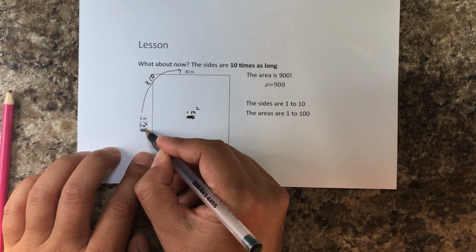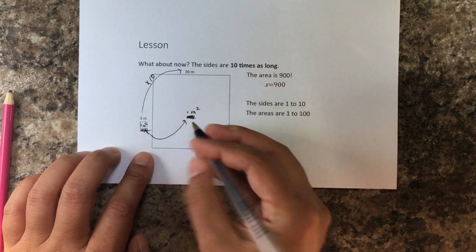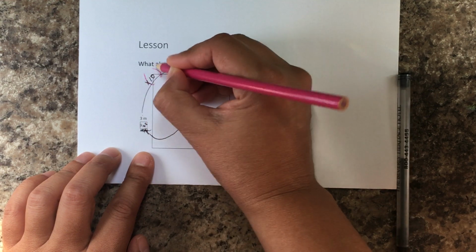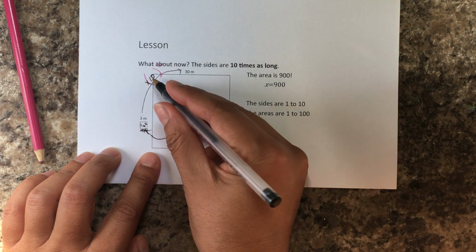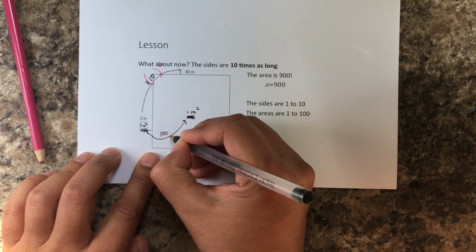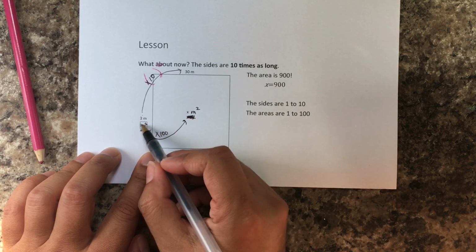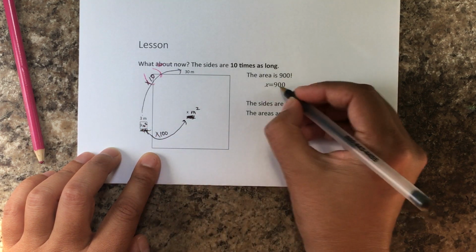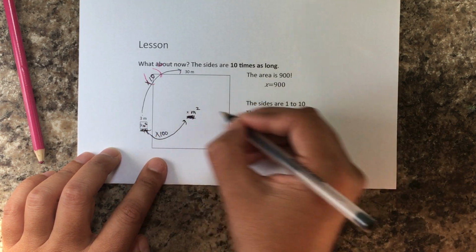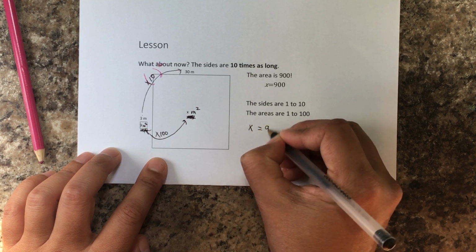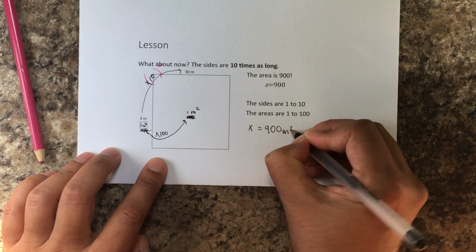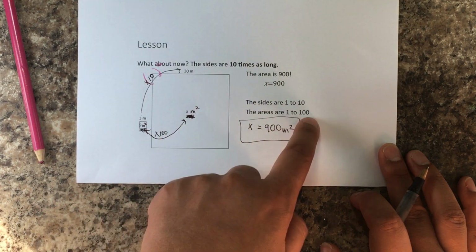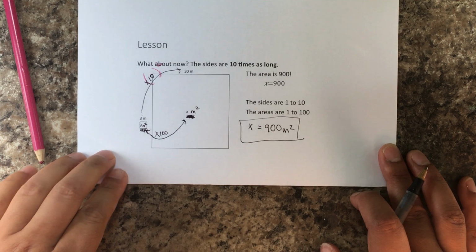So for the 9, to get to here, we're going to multiply by 10 squared. Remember, this is area, so it's squared. So for the areas, it's 10 times 10, so it's 100. Okay, so 9 times 100 is 900, so that's the area in here. So x, or area, is equal to 900 square meters. Okay, and the proportion is 1 to 100, so that's what we're multiplying.